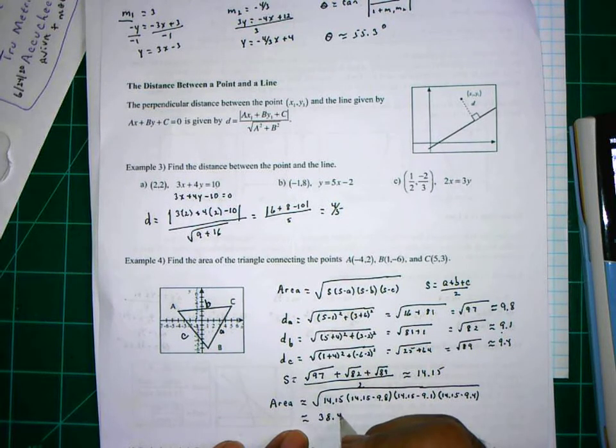And again, that's an approximation. Well, that's a little tedious, but you can get there.